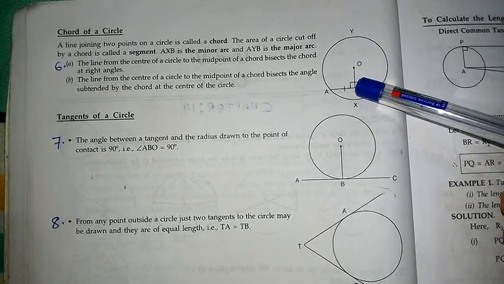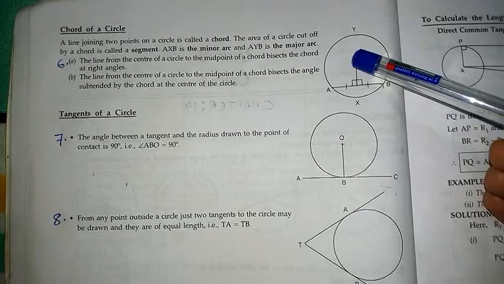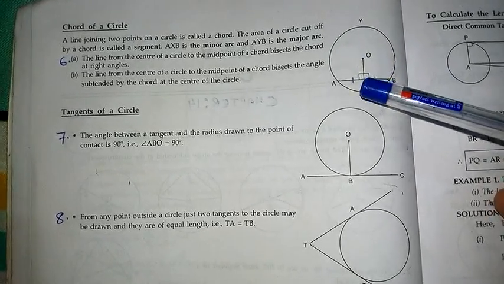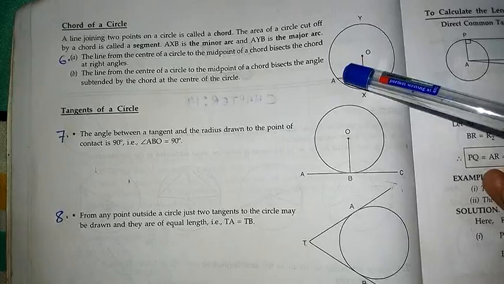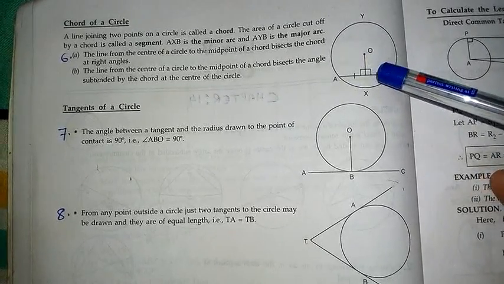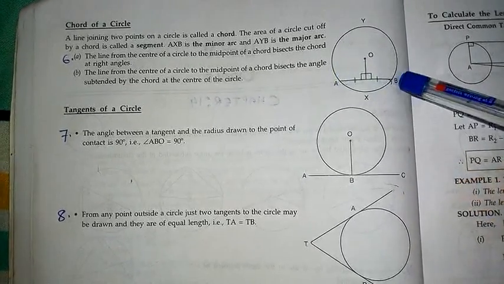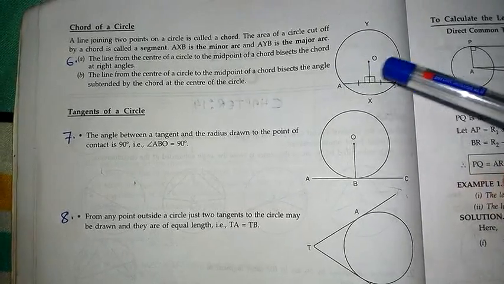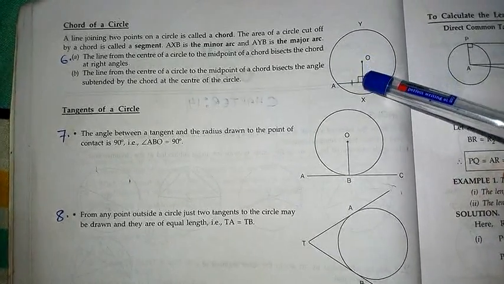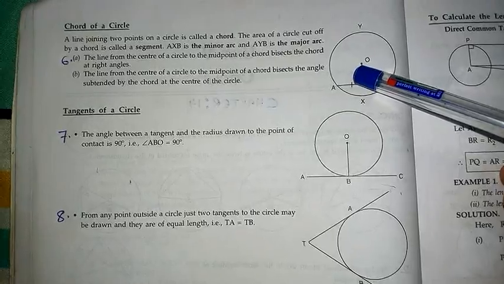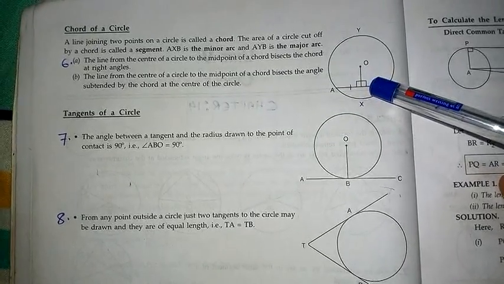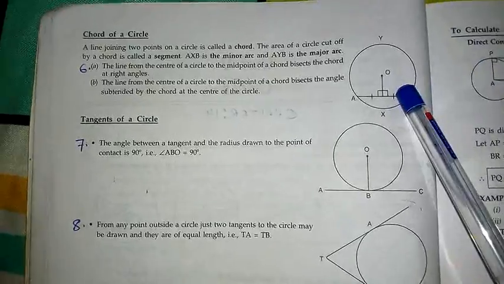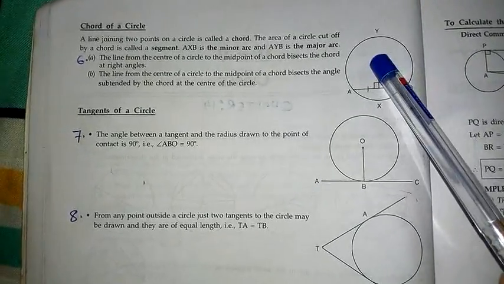So in this case, please note, this line coming from the center bisects the chord equally. That means if it is, suppose, 6 centimeter, it will now be 3 centimeter each, 3 centimeter, 3 centimeter. And while bisecting, it makes 90 degree at both ends. So this is all about this theorem. Please remember, the only condition is that it should come from the center.